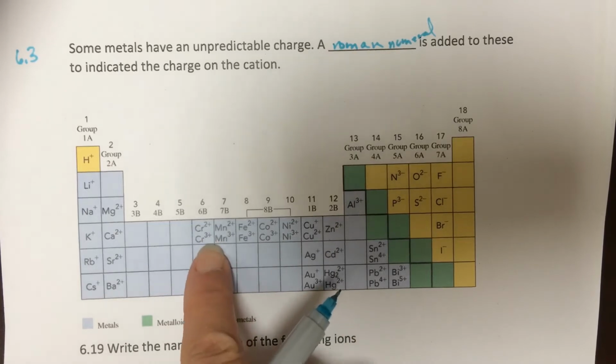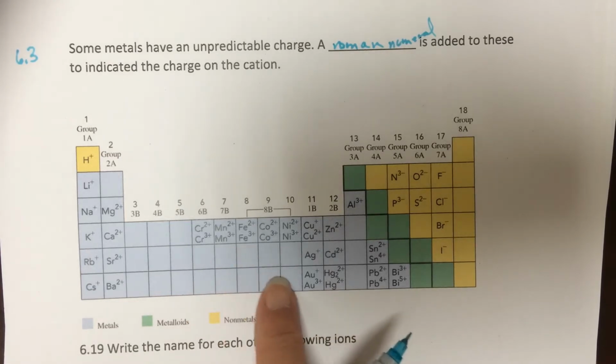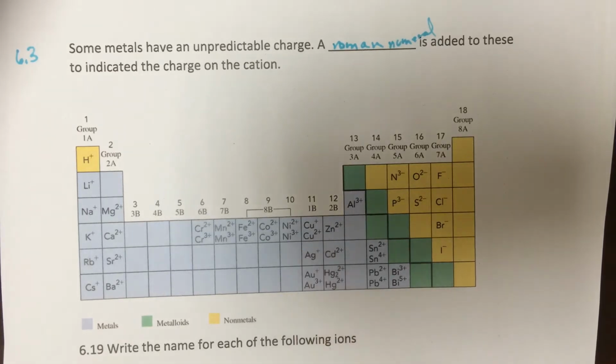You can see chromium could be +2 or it might be +3. Iron is the same deal, +2 or +3. Copper can be +1 or maybe it's +2. And it makes a difference which ion is present.